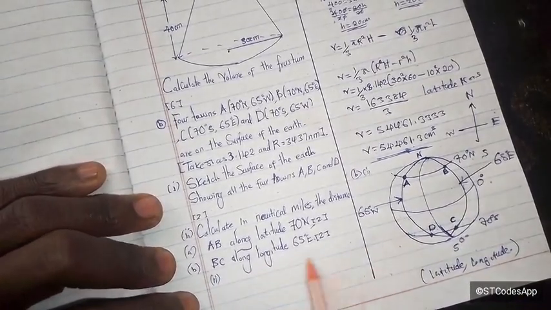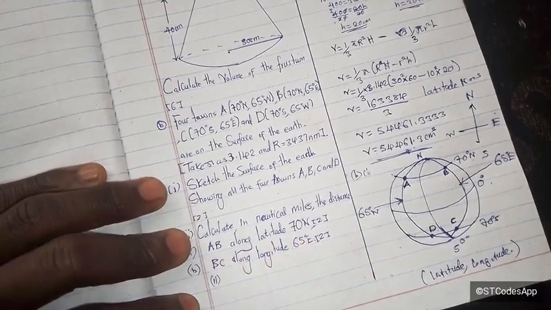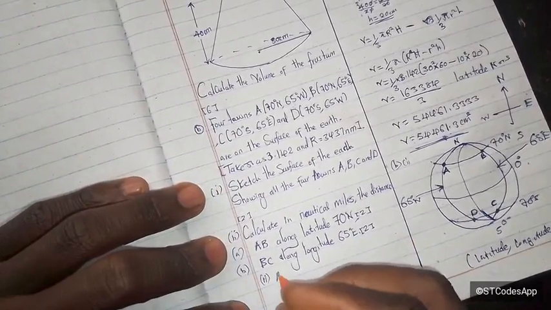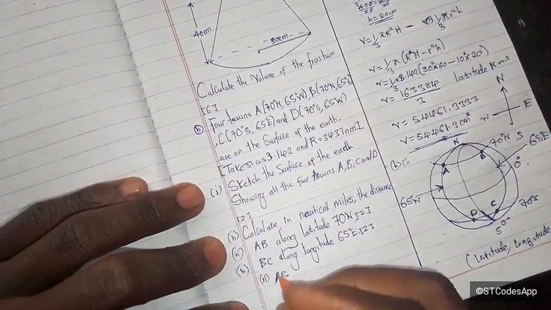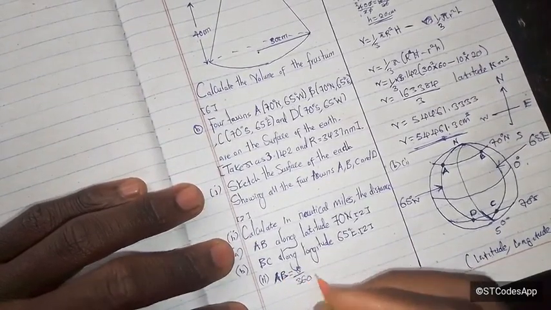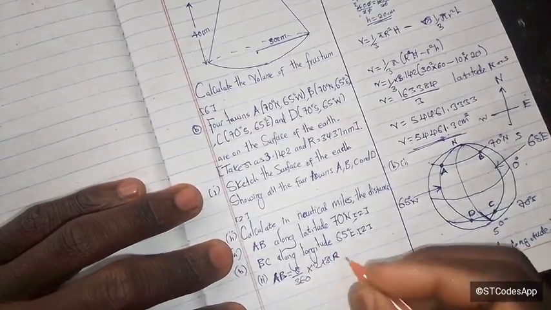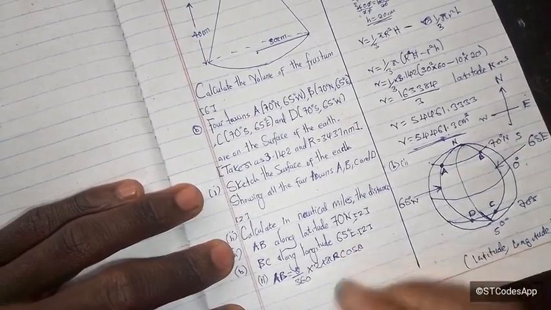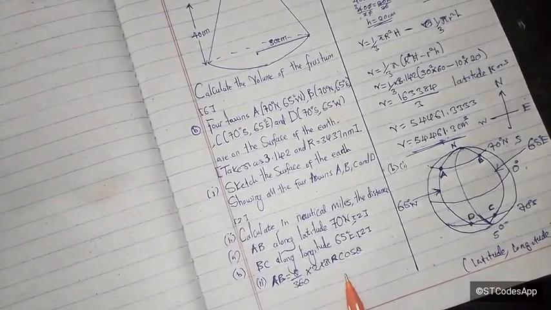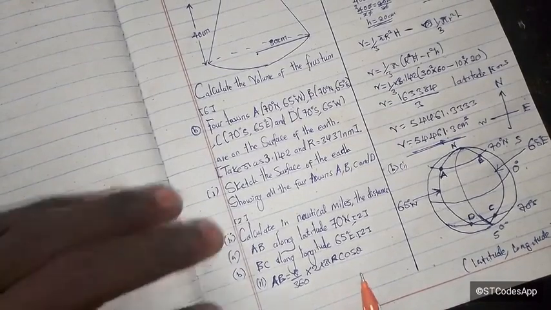What you need to understand here is that if places are on the same latitude, at the end we need to put cos theta. Since we are calculating the distance AB, I'm going to say AB is equal to theta over 360 multiplied by 2 pi r, which is the radius, cos theta. The reason we are putting cos theta here is that these two places are located on the same latitude, 70 degrees north.